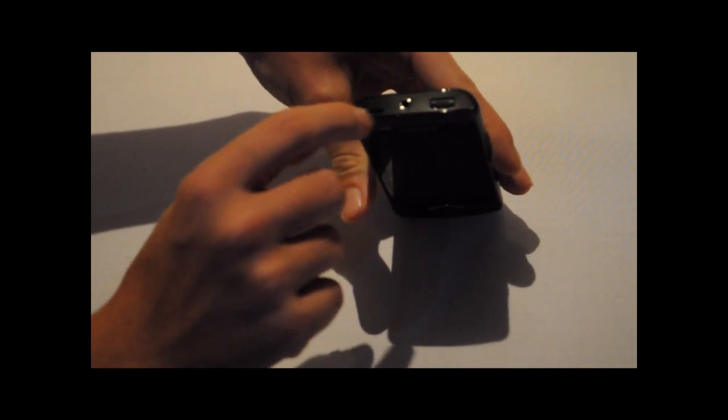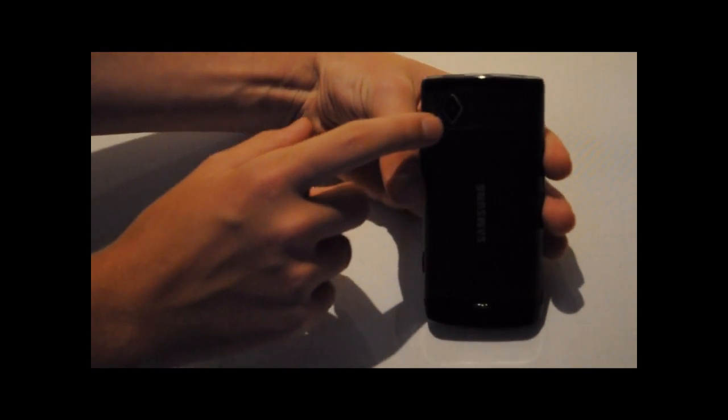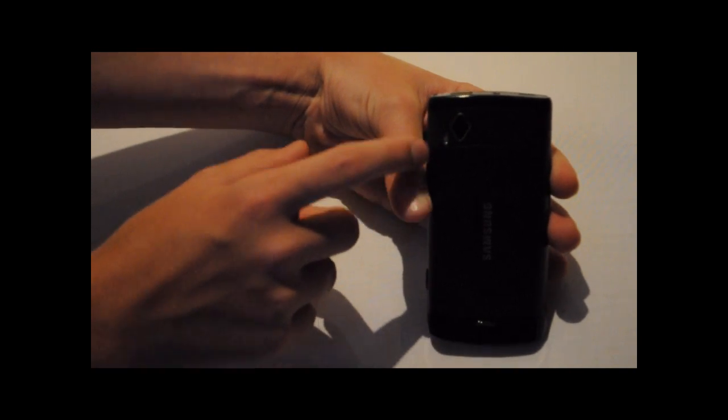On the top we have a 3.5mm headphone jack and a standard micro USB adapter here. On the back we have this diamond shaped camera with the diamond shaped LED flash, which seems to be very bright.